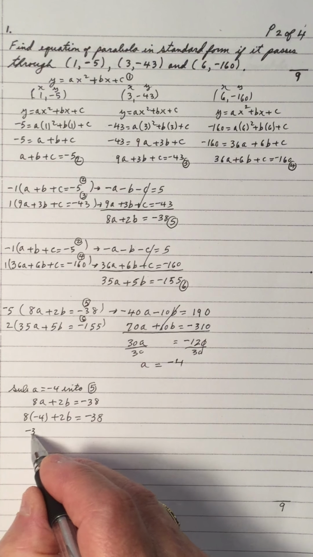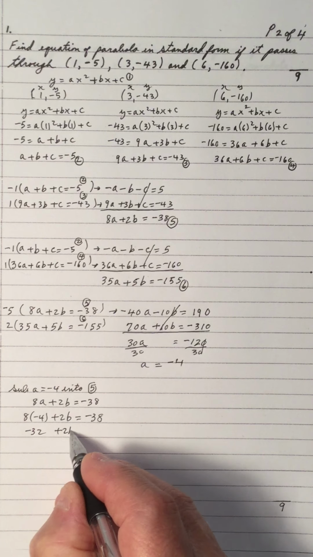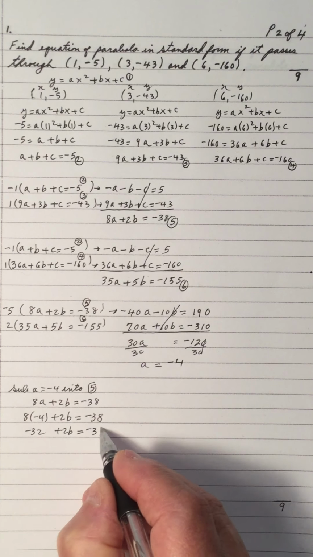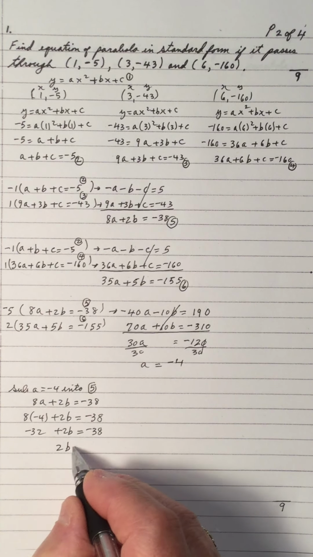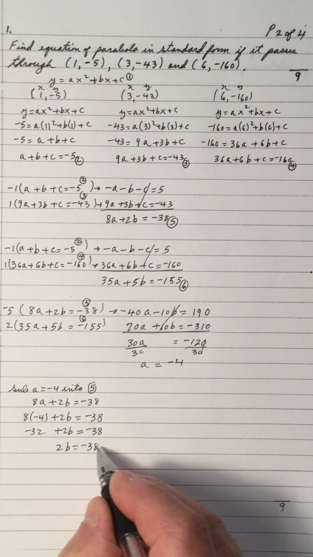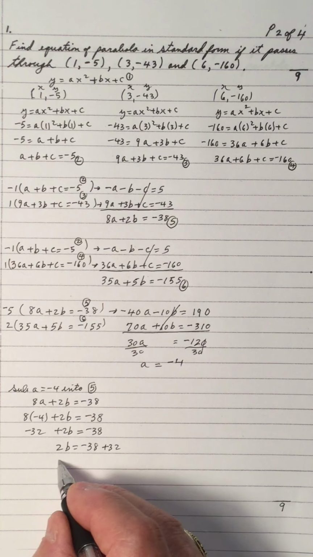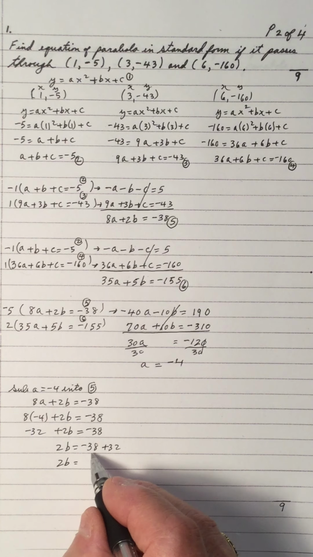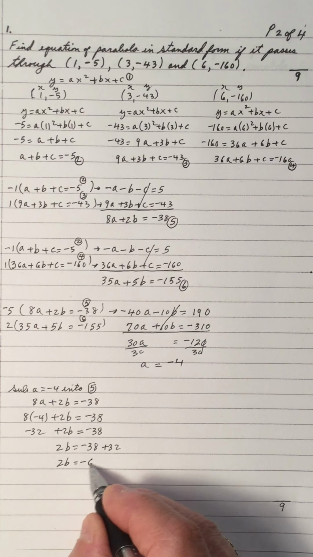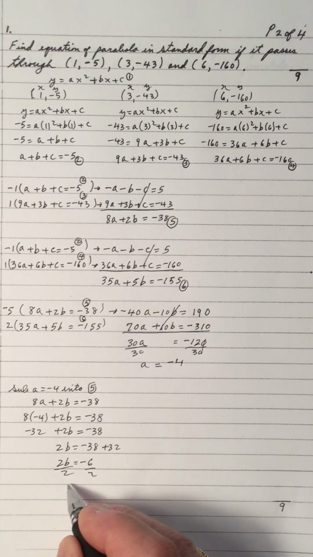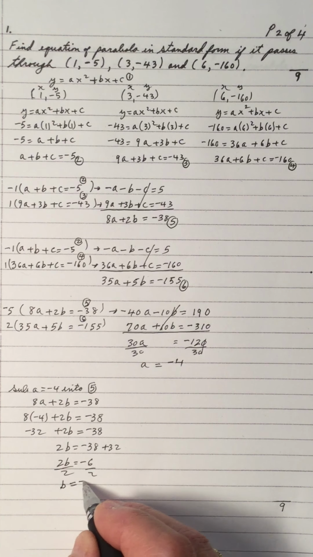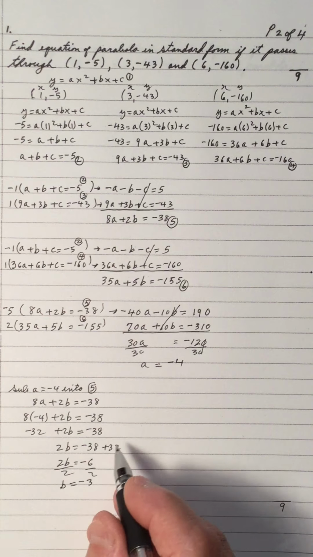So that's negative 32 plus 2b equals negative 38. 2b is negative 38 plus 32. When you move it over, it becomes the opposite. So that gives me negative 6 divided by 2. So b becomes negative 3.